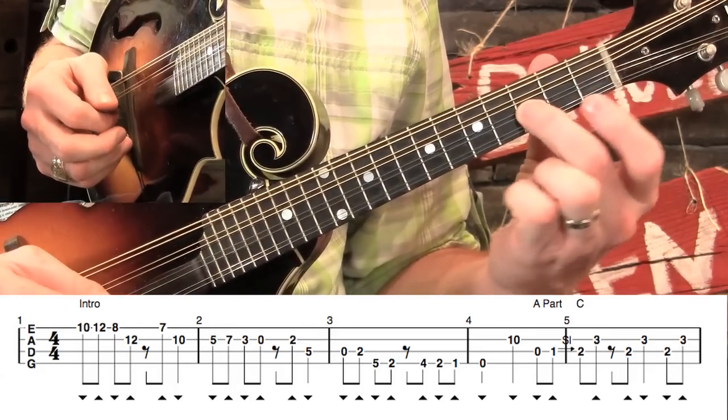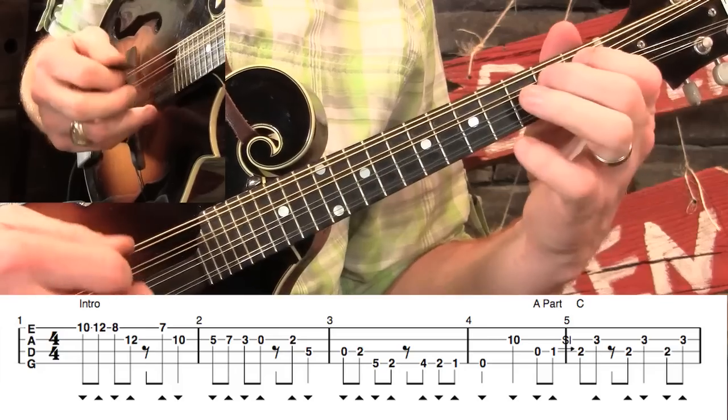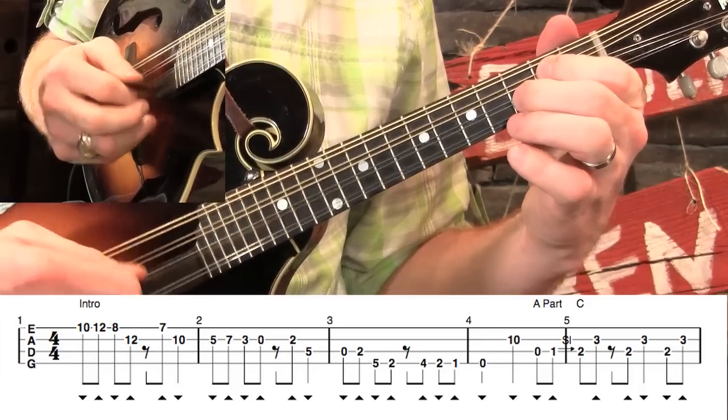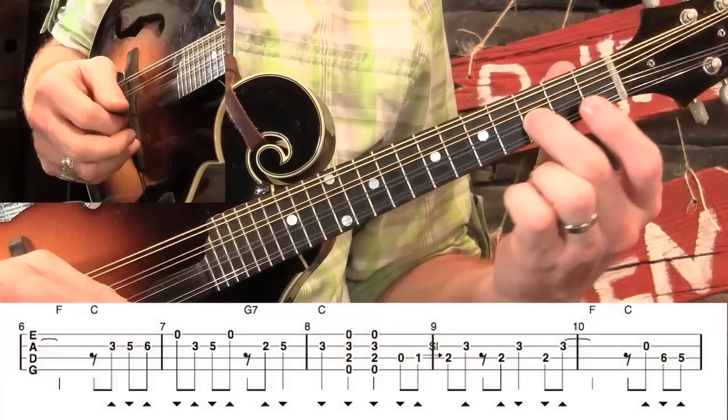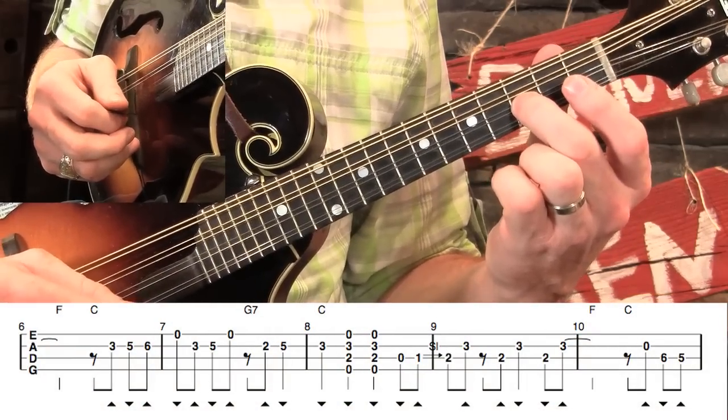Now, when we play that last 3rd fret in measure 5, right there, leave that down. That's going to trail over into measure 6. And we're going to hold that for the first couple beats of measure 6.